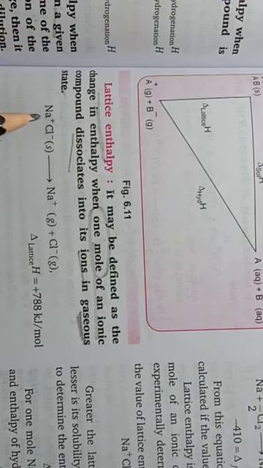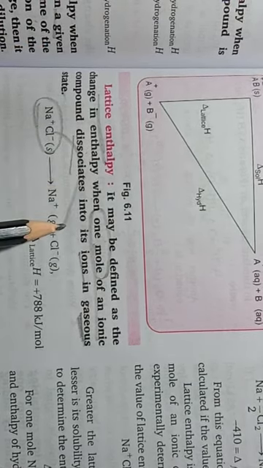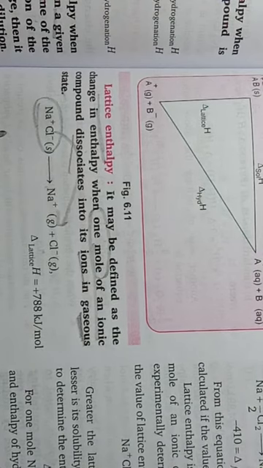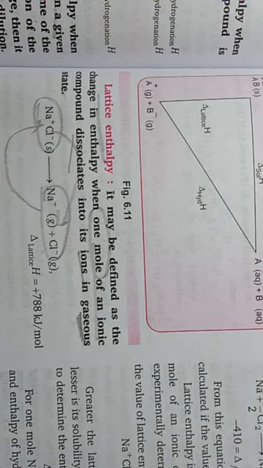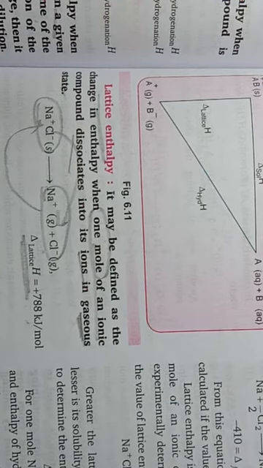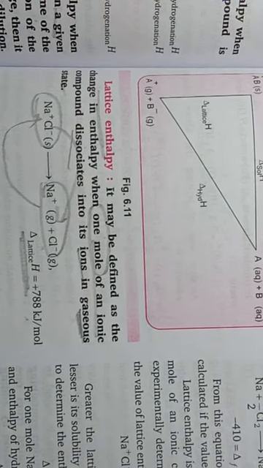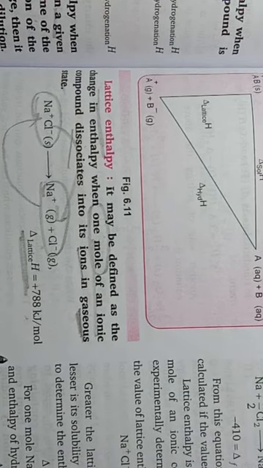So 1 mole of solid is converted into its gaseous ions, or gaseous ions are converted into 1 mole of the solid. In both cases, the change in enthalpy is considered the lattice enthalpy.